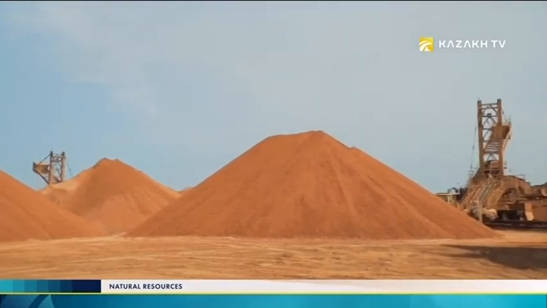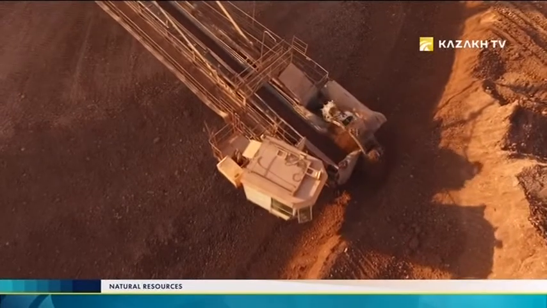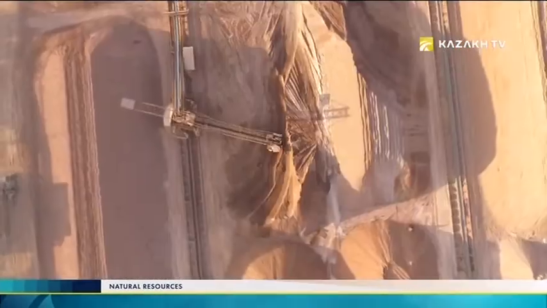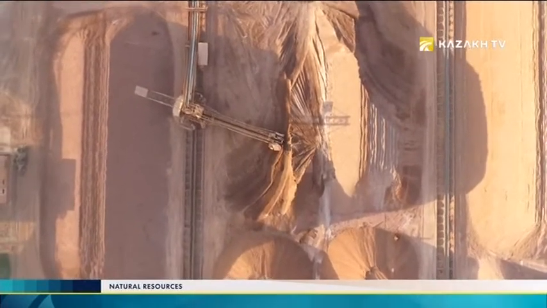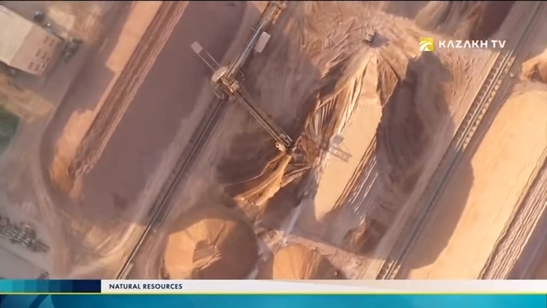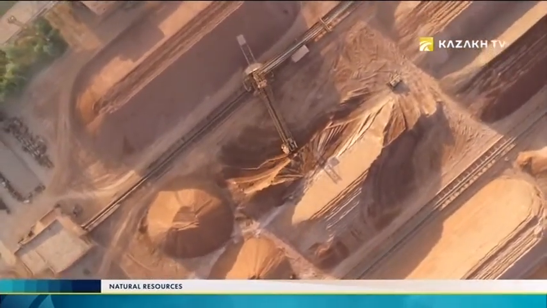Bauxite extracted at all mines is brought here into the blending facility of raw materials preparation. In order to obtain alumina of high quality, they prepare ore thoroughly before putting into the process. Here the ore is crushed into fractions of needed parameters and put into stacks, each weighing 30,000 tons.